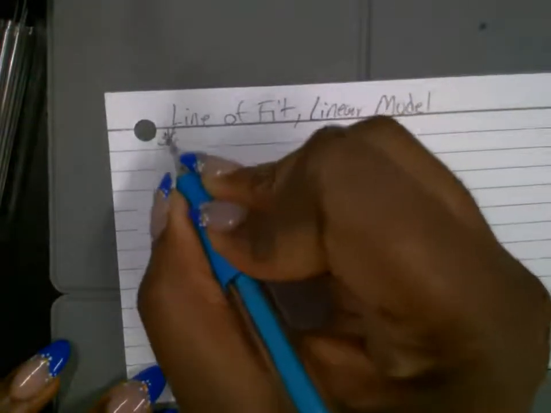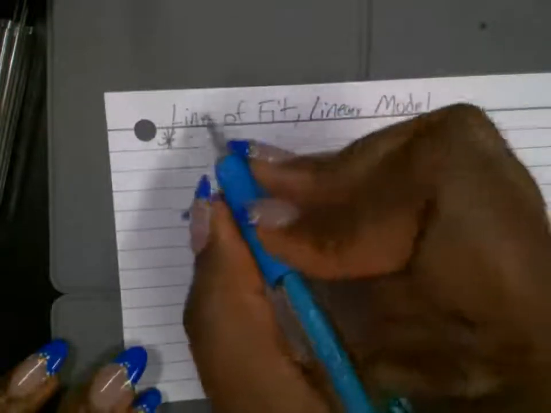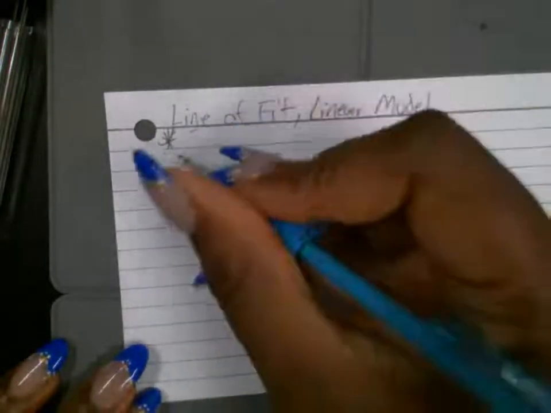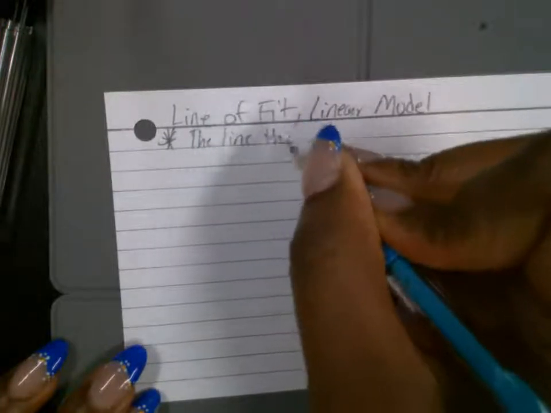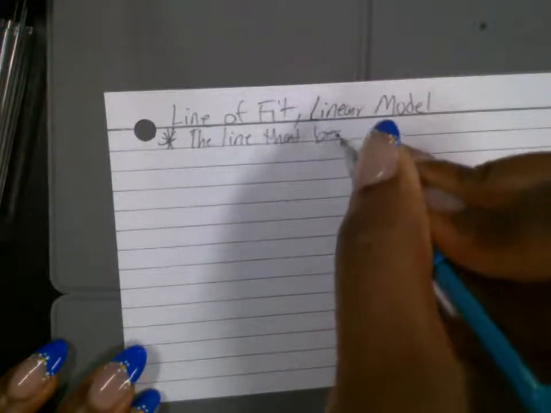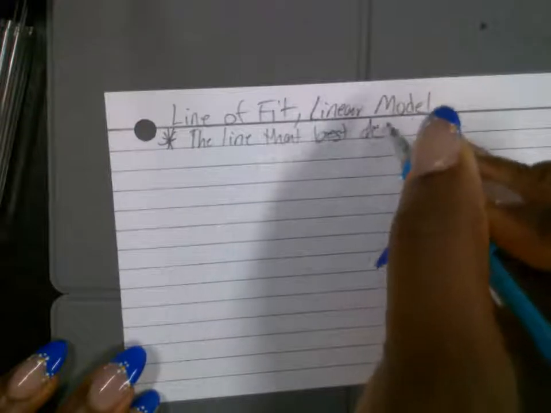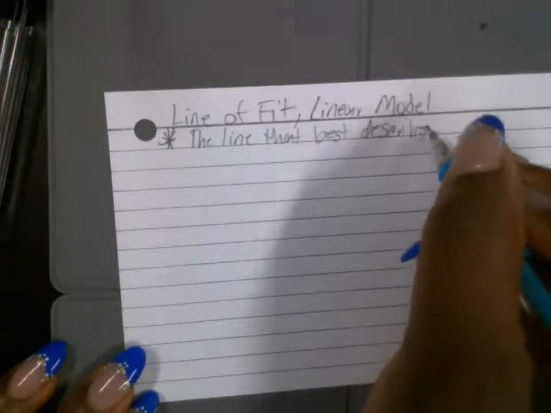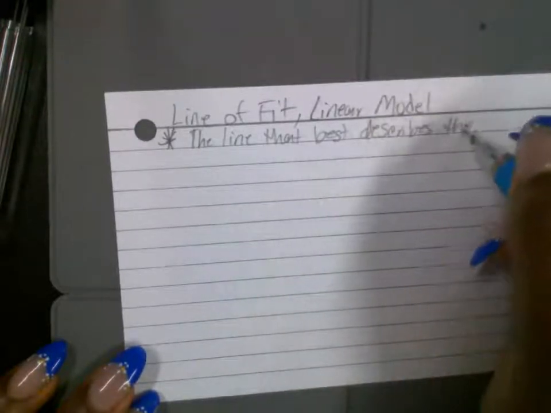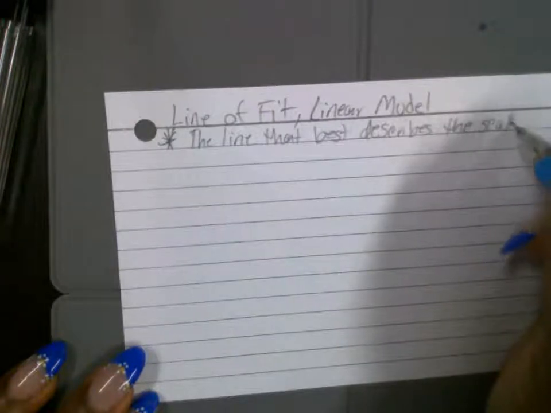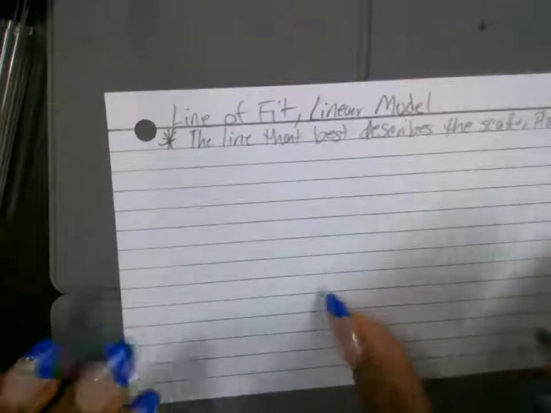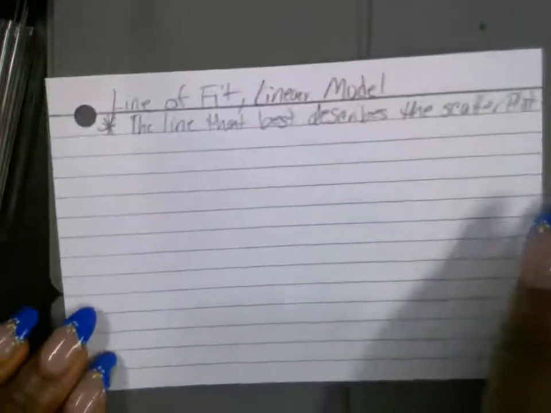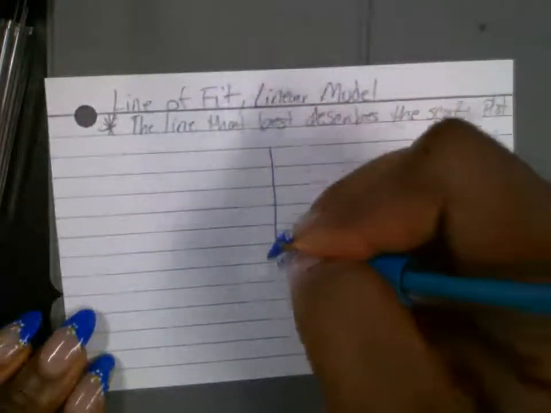And this is the line that best describes the scatter plot. You can only have a line of best fit for a positive or a negative correlation, okay?